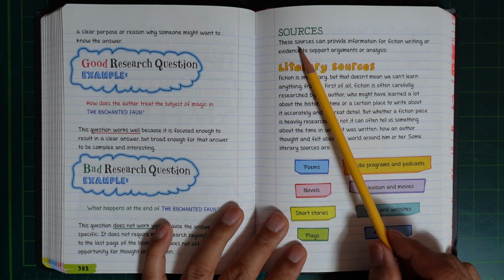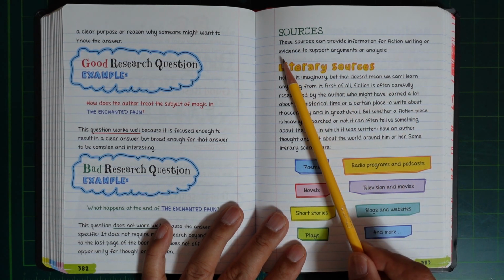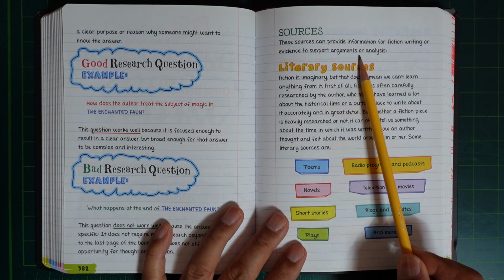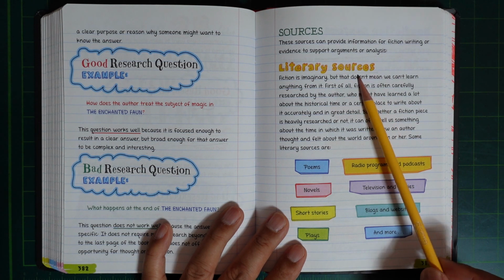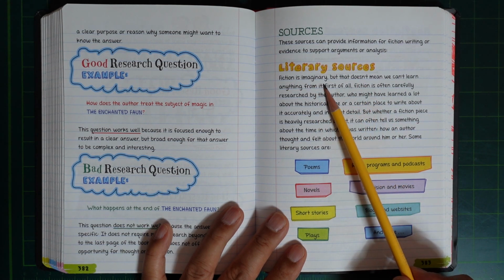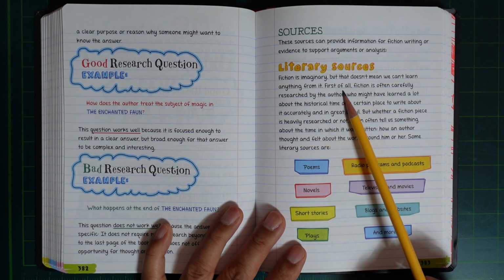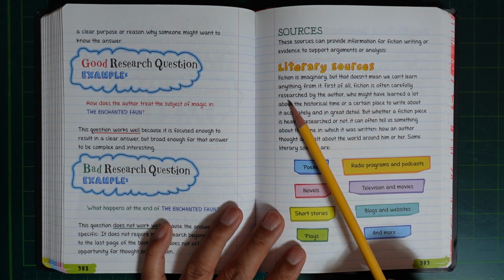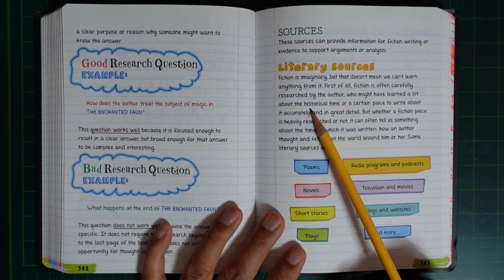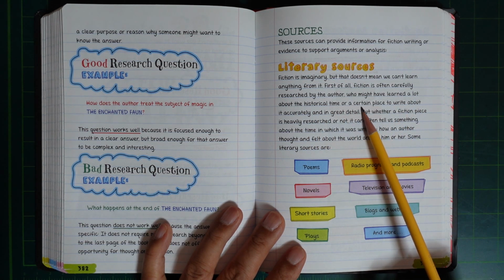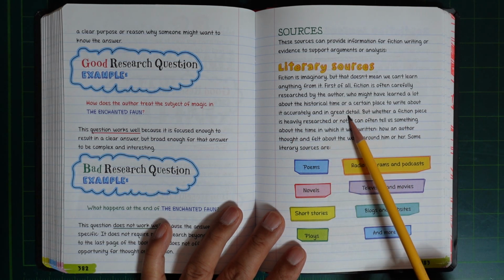Sources. These sources can provide information for fiction writing or evidence to support an argument or analysis. Literary sources. Fiction is imaginary, but that doesn't mean we can't learn anything from it. First of all, fiction is often carefully researched by the author, who might have learned a lot about the historical time or a certain place to write about it accurately and in great detail.